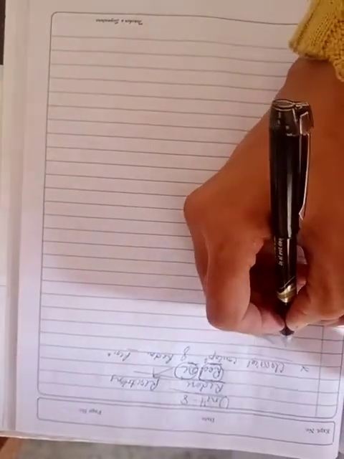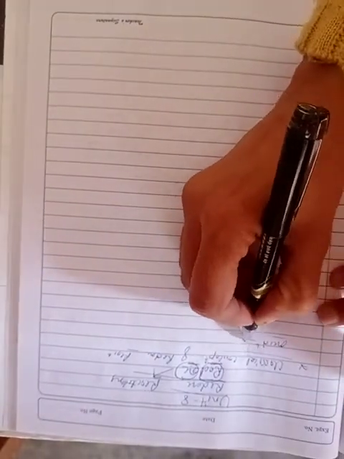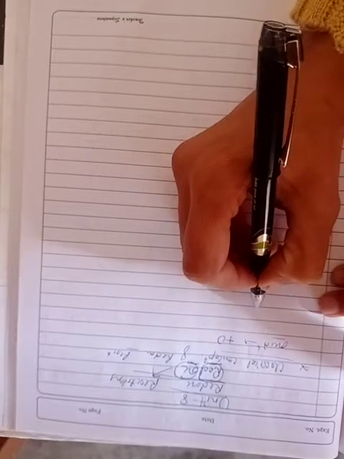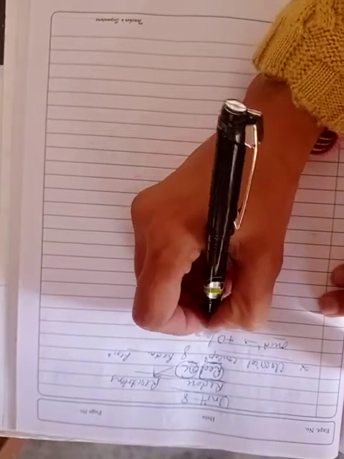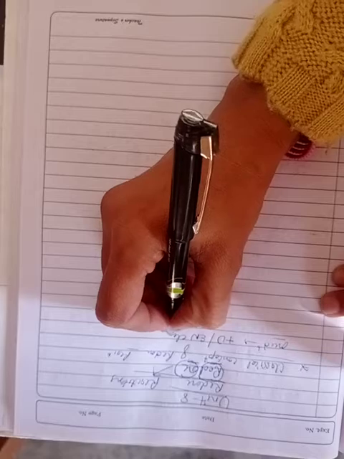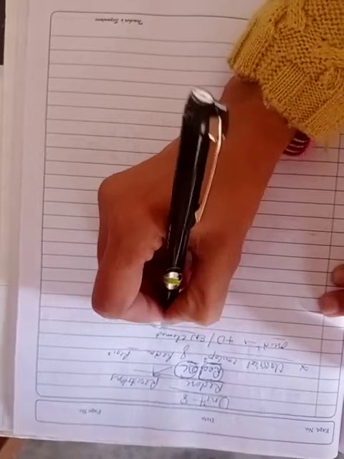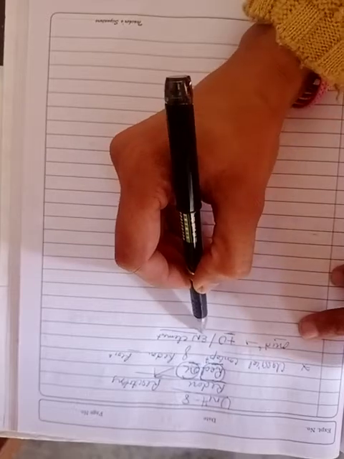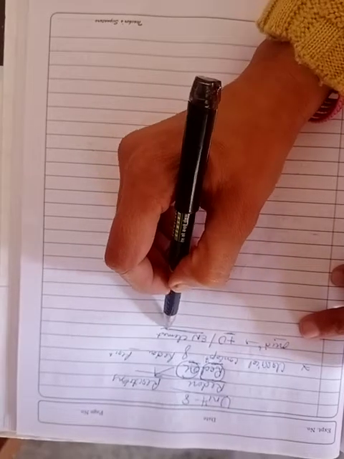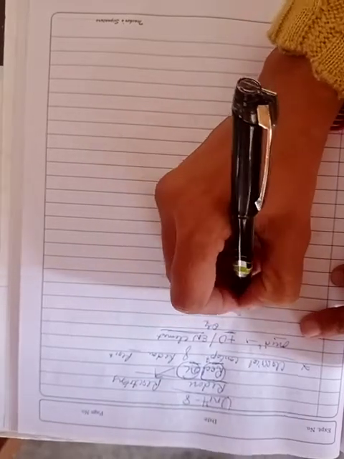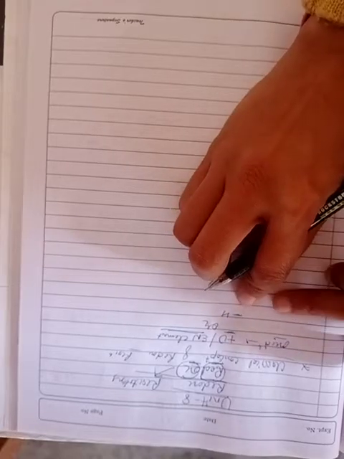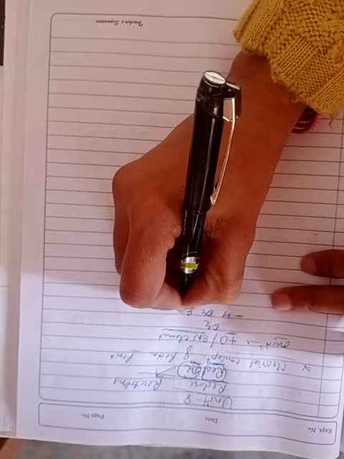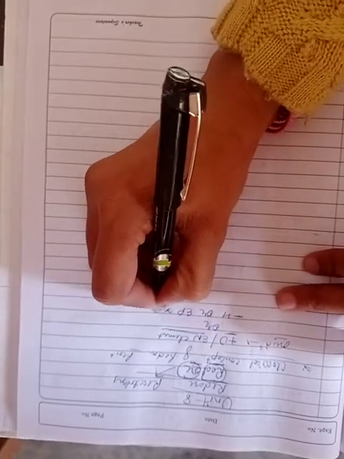According to the classical concept, oxidation may be defined as a process which involves addition of oxygen or addition of any electronegative element. Remember it: the process which involves addition of oxygen or addition of electronegative element, or which involves removal of hydrogen or loss of hydrogen or removal of any electropositive radical or element.